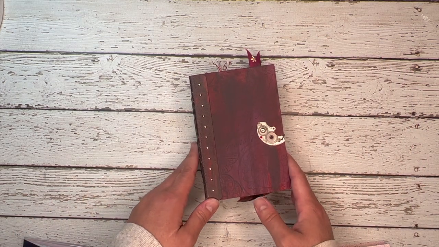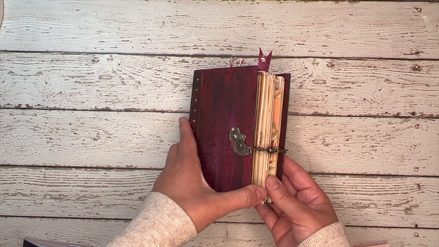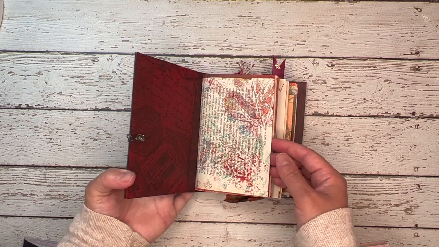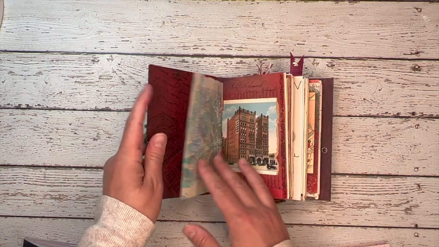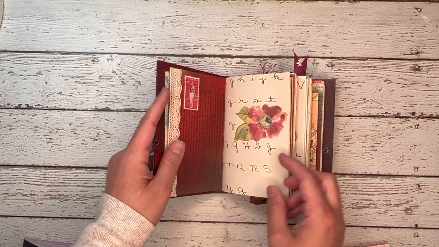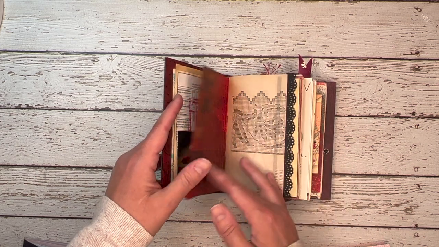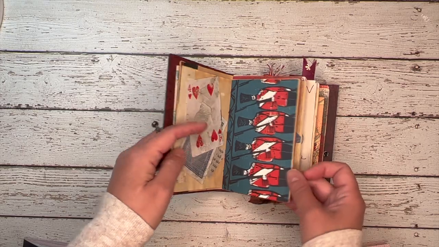My last example is taking a junk journal that I made and using it as a glue book. For this one, the theme I have is the color red. So I just collected and have been creating collages with anything with the color red.